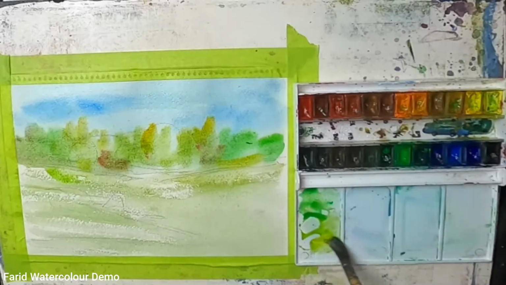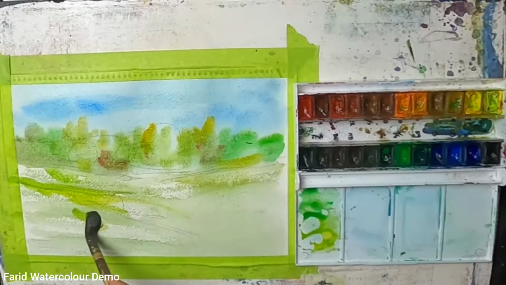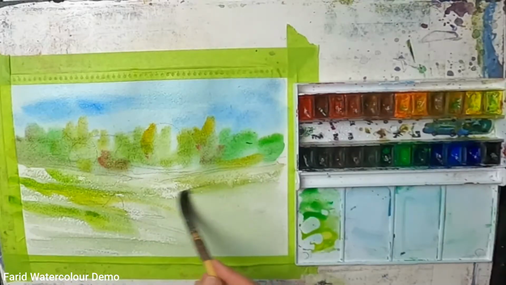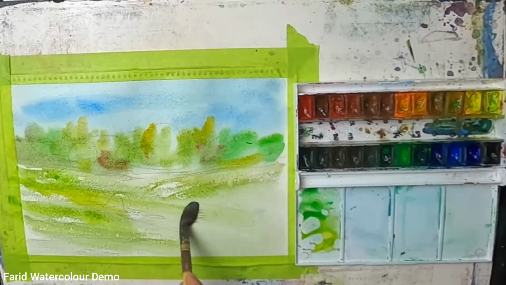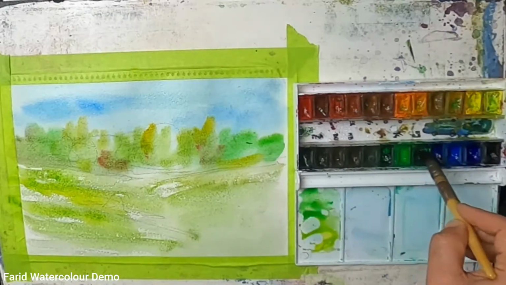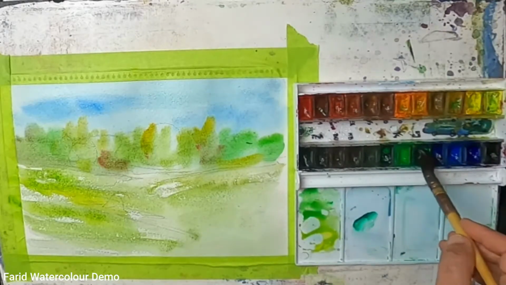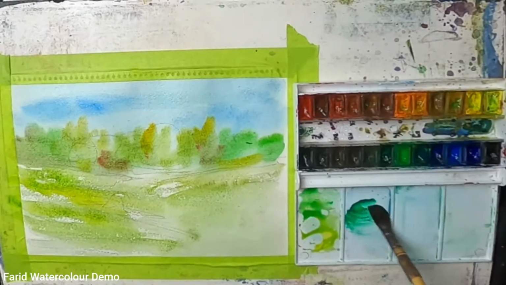I'll add some light green and let it dry. There were some dark green in the foreground, so since the paper is wet I can add it.